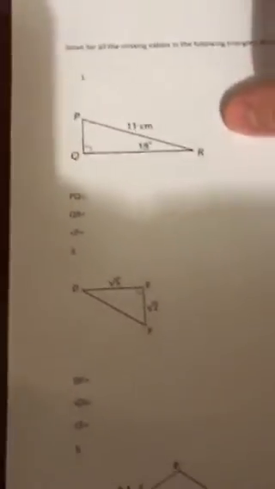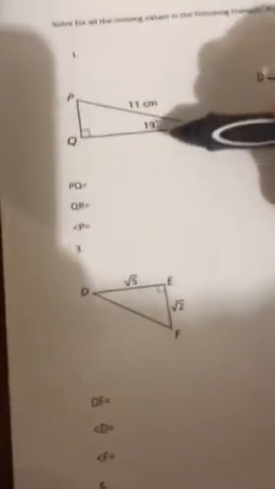All right, so I'm gonna work through the Chapter 8 practice test for those of you who are doing it tonight and have questions. So let's look at problem number 1. Problem number 1, solve for all missing values in the following triangles, round to the nearest hundredth, okay? Remember, if we're given a right triangle, we can use right triangle trig to find anything in that right triangle.